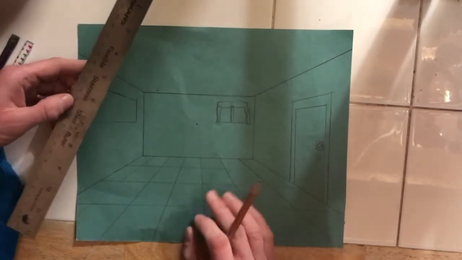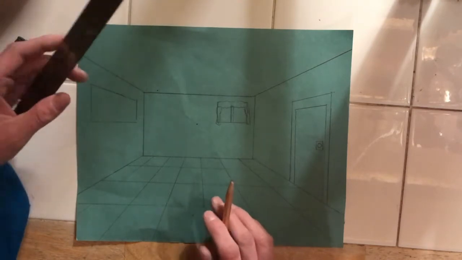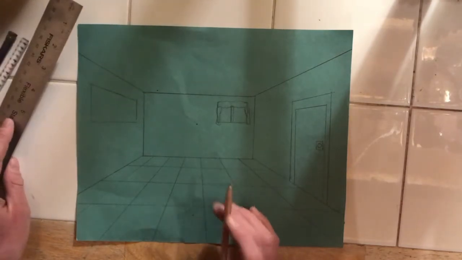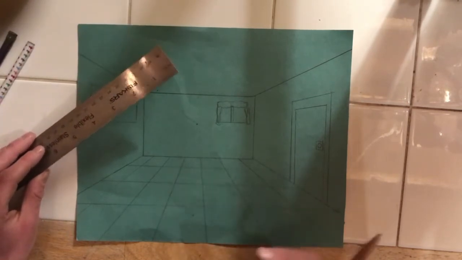Remember to draw your lines lightly because many of your lines will get erased, as you found out from setting up your room. You will notice in my tutorial that I'm going to be drawing my lines darker just so that you can see them better.